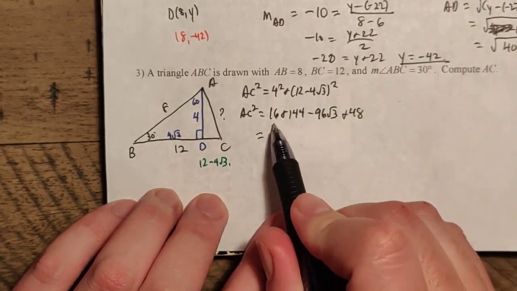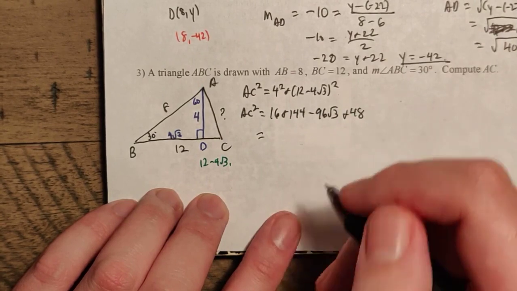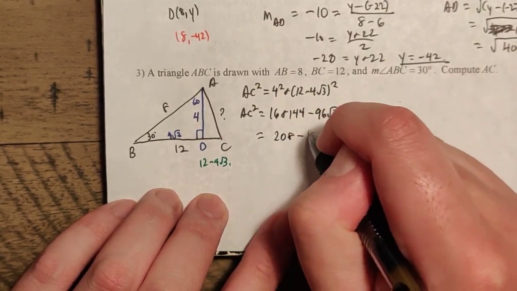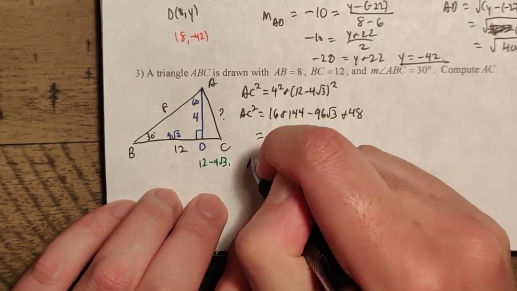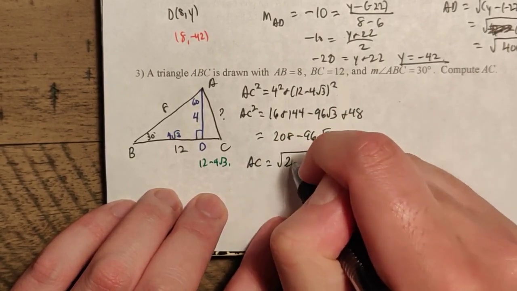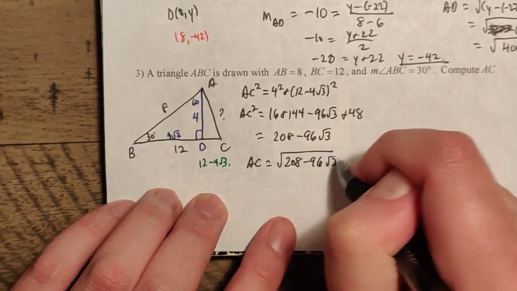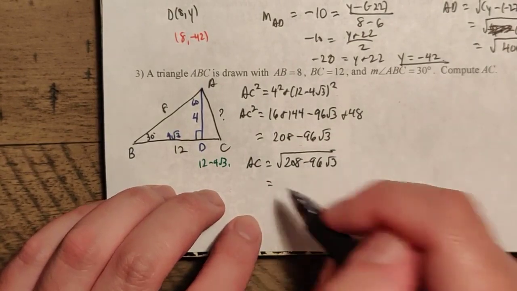Okay, and then we can put this together. 16 plus 144 is 160. 160 plus 48 is 208 here, minus 96 radical 3. So therefore, AC is just going to be the square root of 208 minus 96 radical 3. Now, this is not a very nice number, but we can probably simplify a little bit.